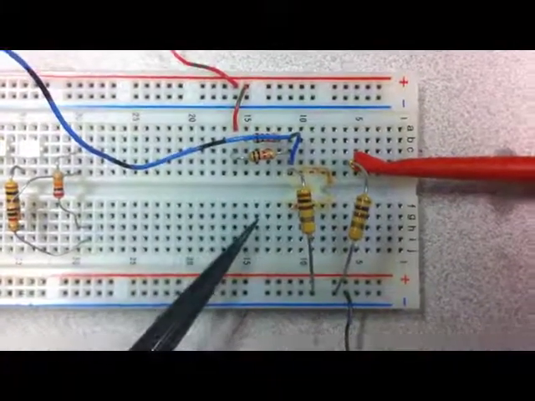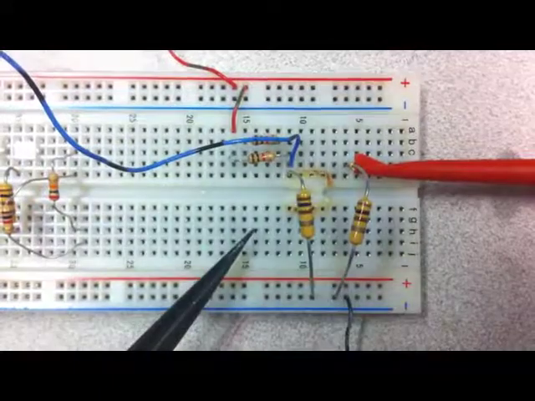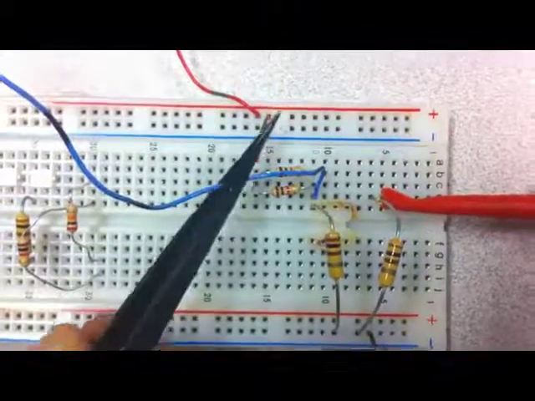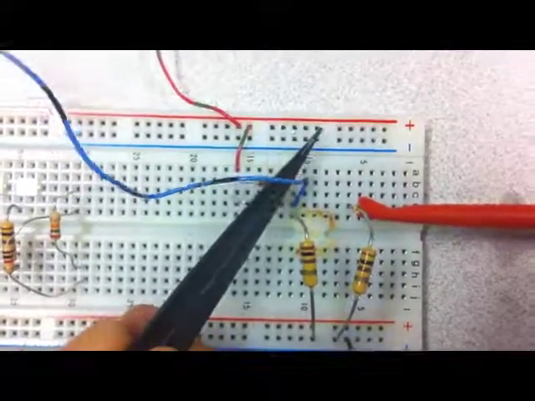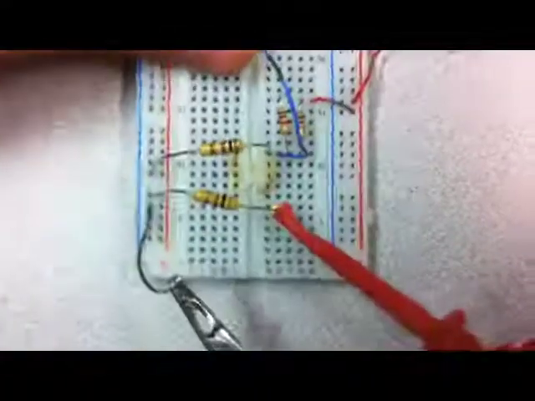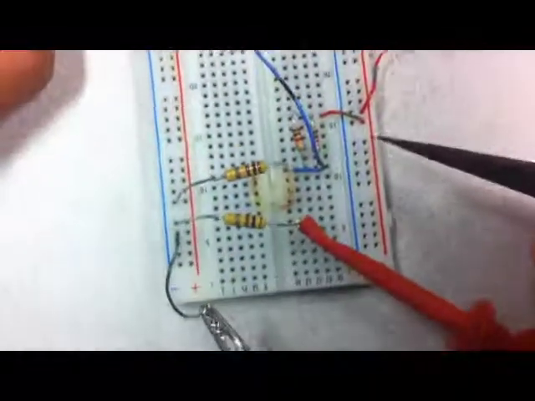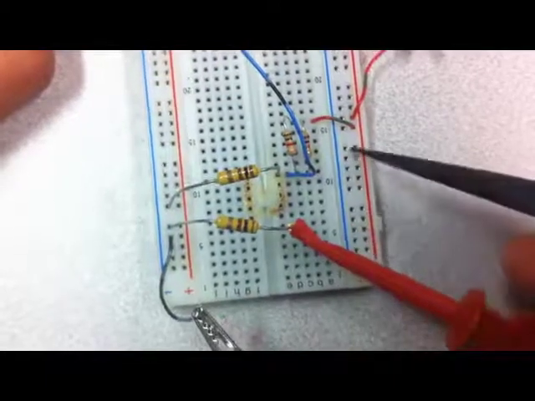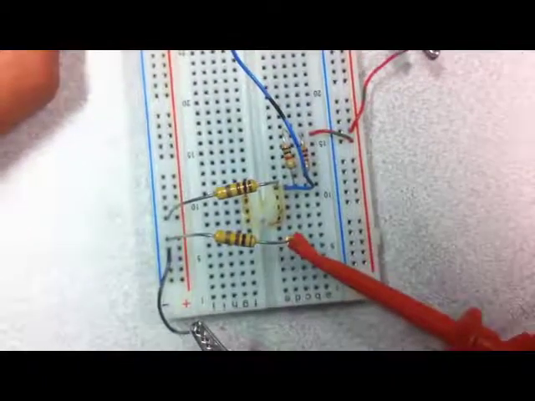So the way a breadboard works is it lets you make easy connections between different components. If you look at the side of the breadboard, for example up here, these rails are all connected vertically. So if you hold the breadboard like this, these are all connected vertically. So all of these are connected, and all of these are connected.